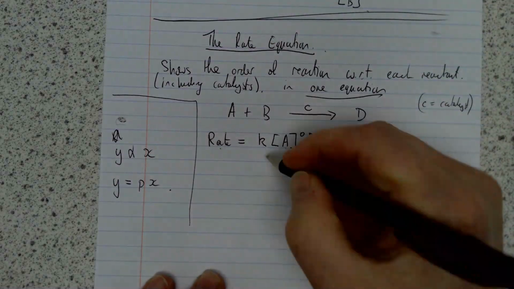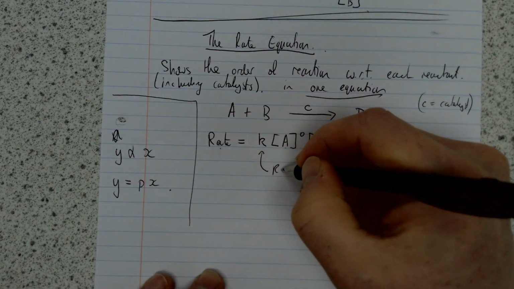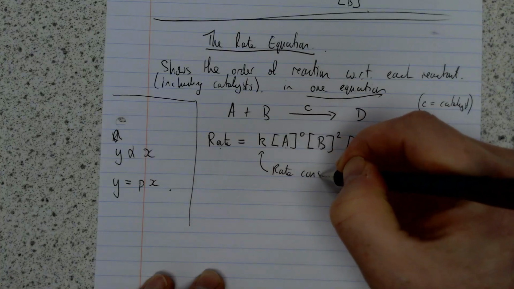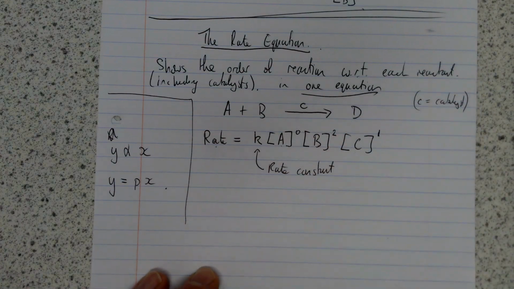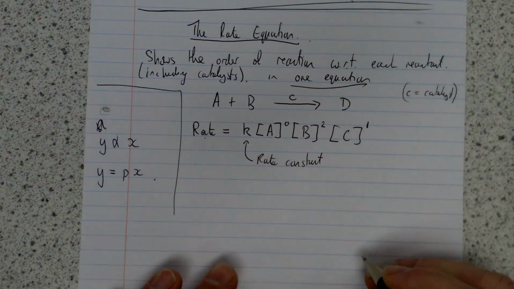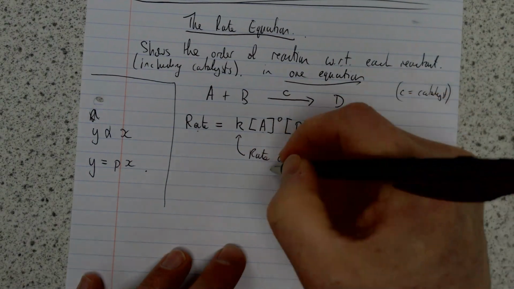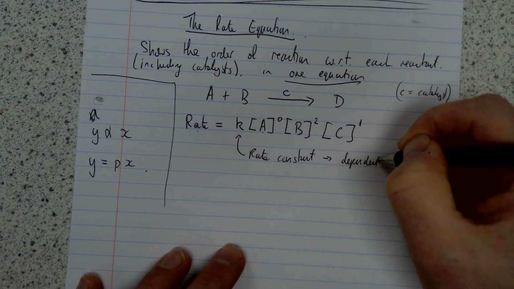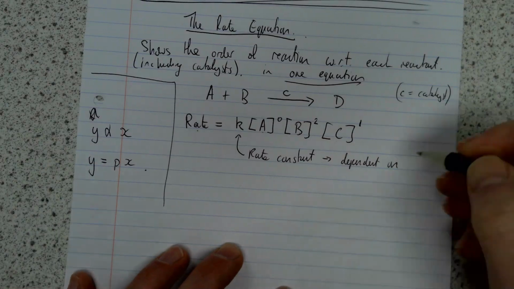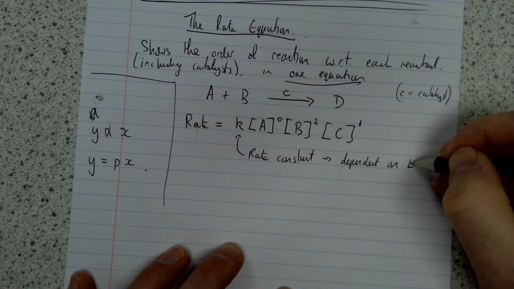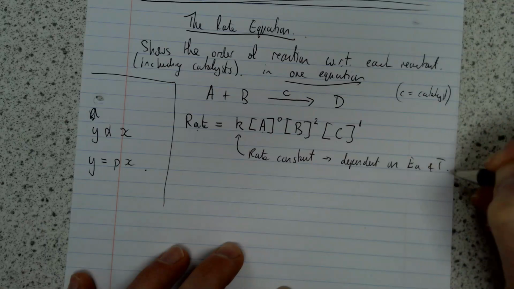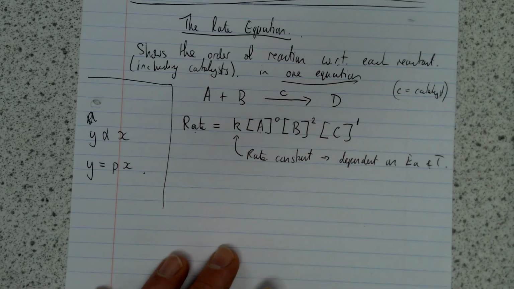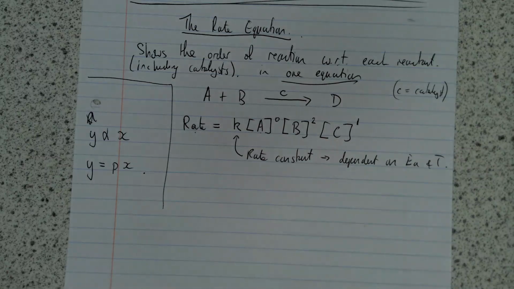So this here is what we call the rate constant, which we'll learn in a few lessons' time, probably in a couple of weeks, and we'll learn that this is dependent on a bunch of things, but it's dependent on activation energy and temperature, and we'll see it's a fairly complex thing we'll look at, we'll do that when we get there.